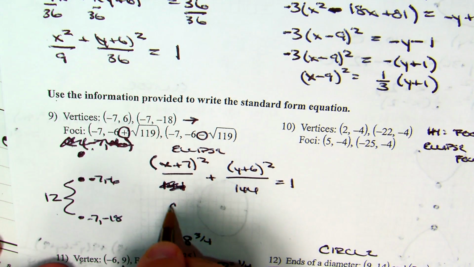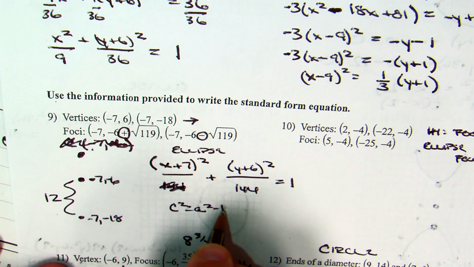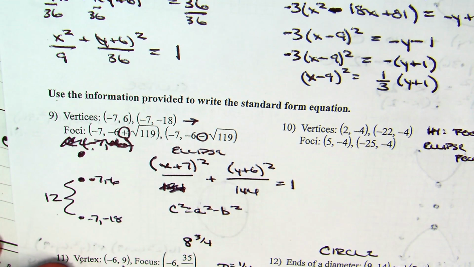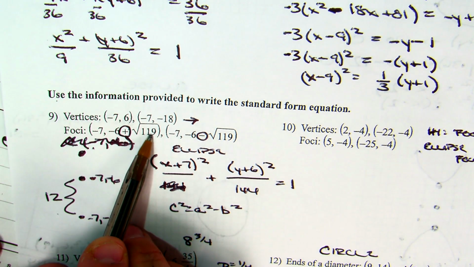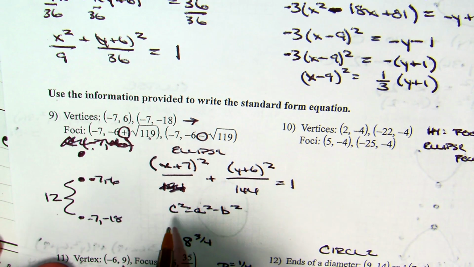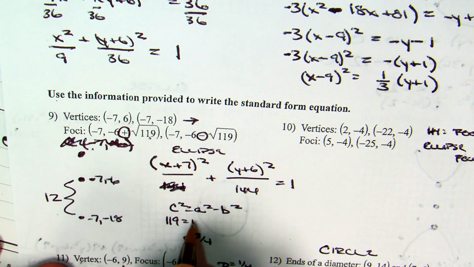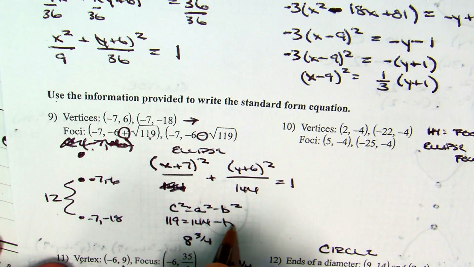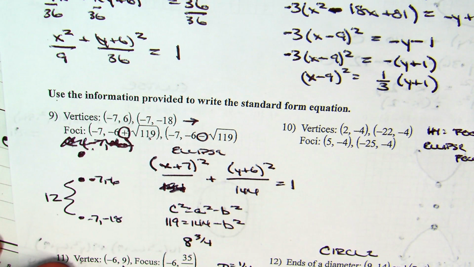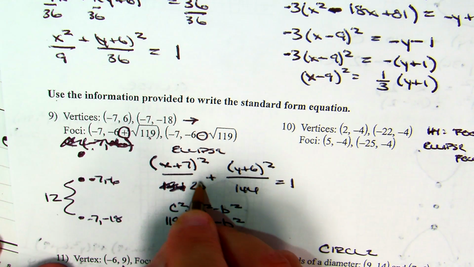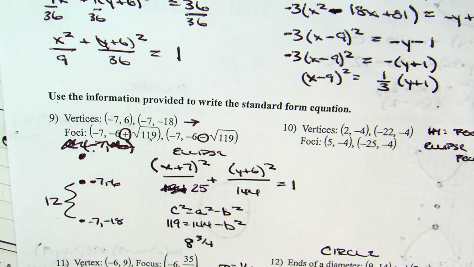And then you have to remember c squared equals a squared minus b squared. To identify the c, just look at your square root and square it. If I square the square root of 119, what do I have? 119 equals 144 minus b squared. And then using either a calculator or solving equations, you get 25.